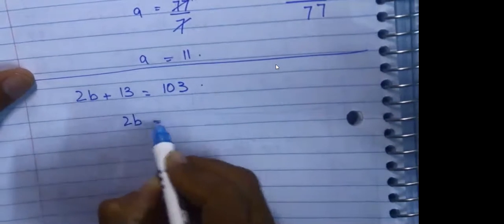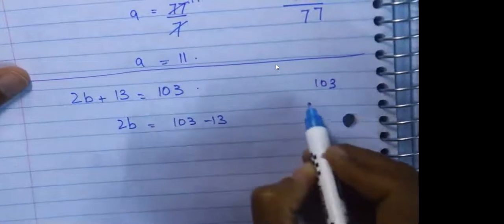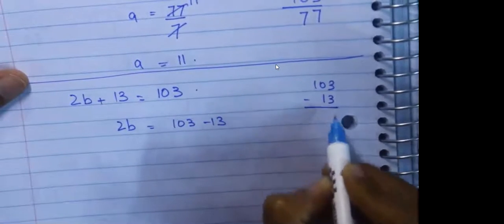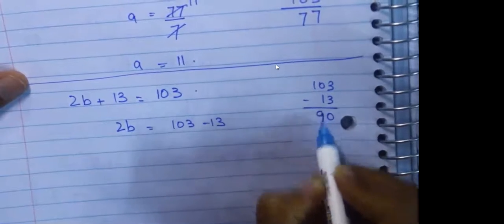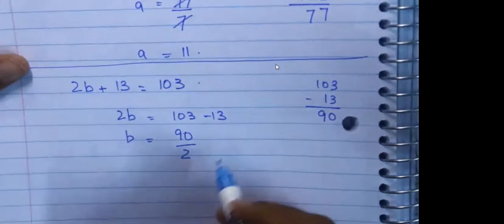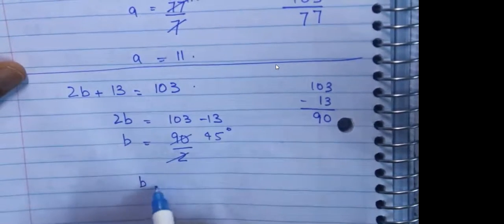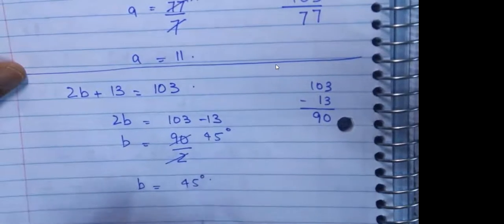And the answer is 90. Yes, 90. 90 divided by 2, we can simplify, and the answer will be 45. Right, okay, so that's that.